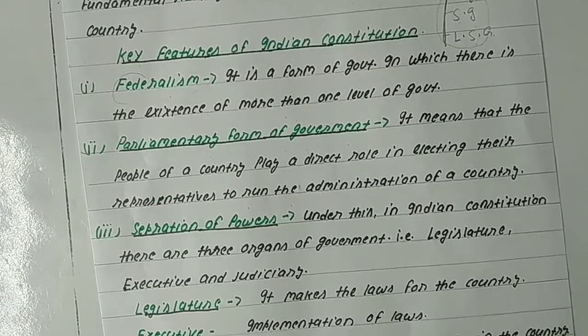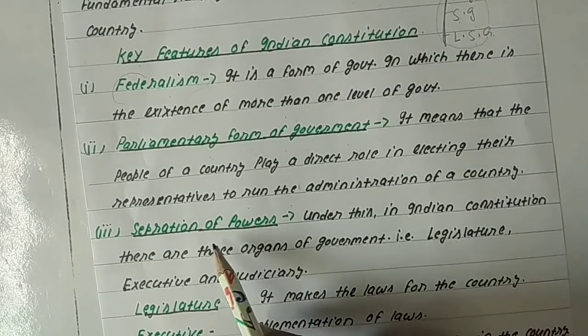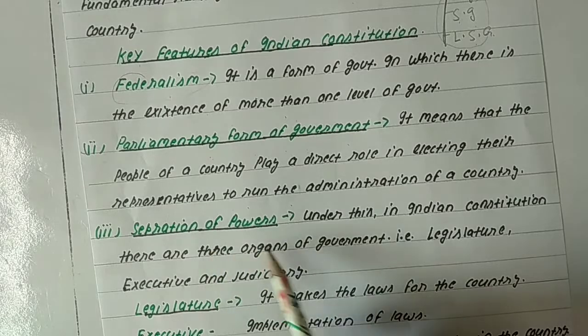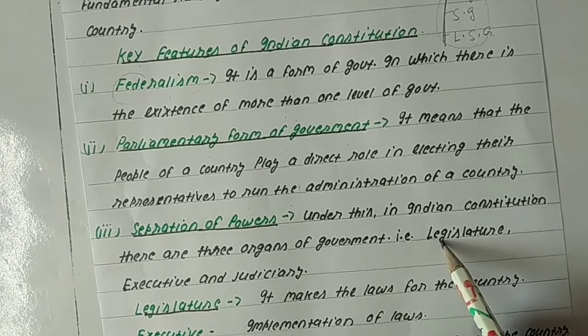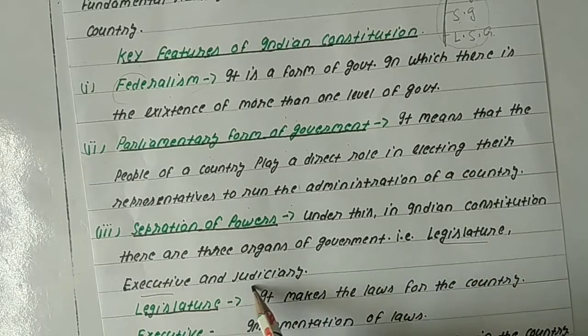Okay, so the third point is separation of powers. Under this, in the Indian Constitution, there are three organs of the government, that is legislature, executive and judiciary.